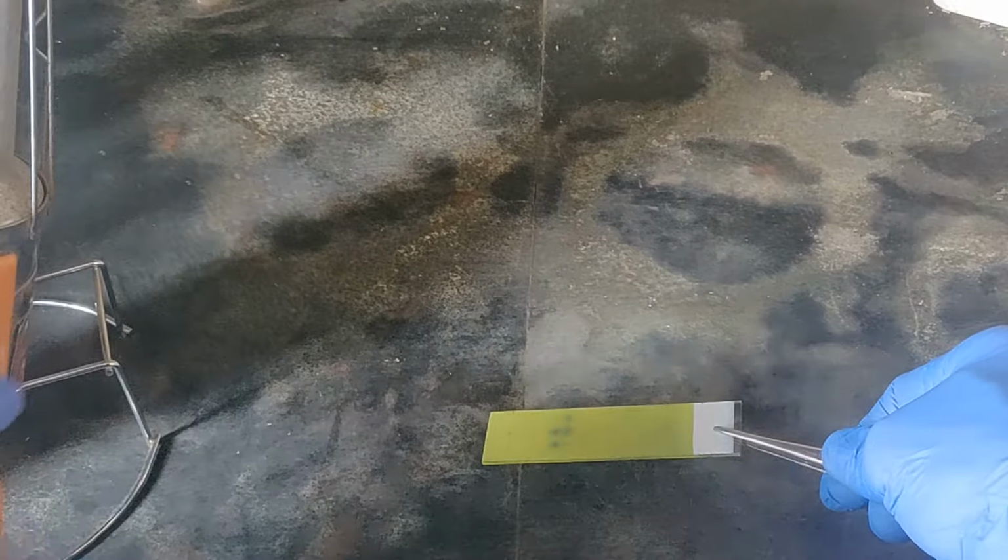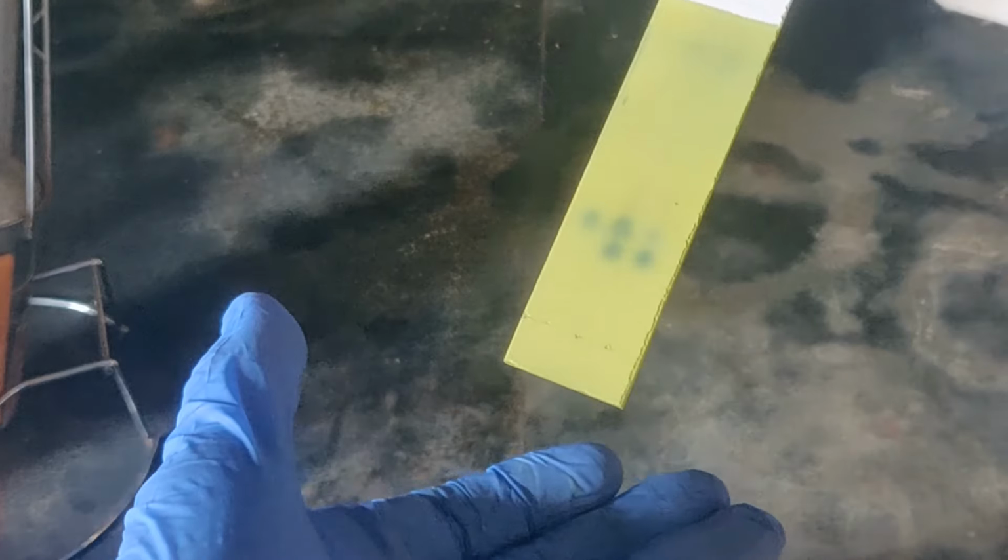You can see that the visualized component spots appear a very dark green against a lighter green background.